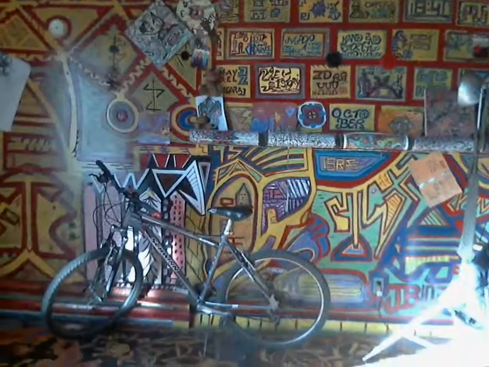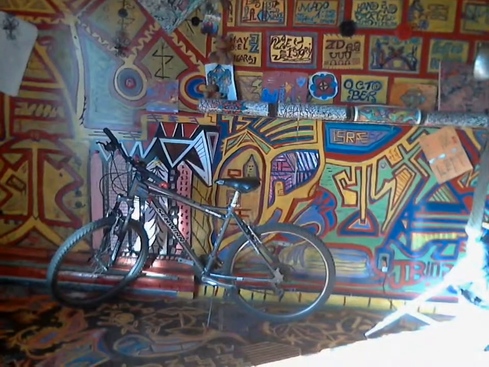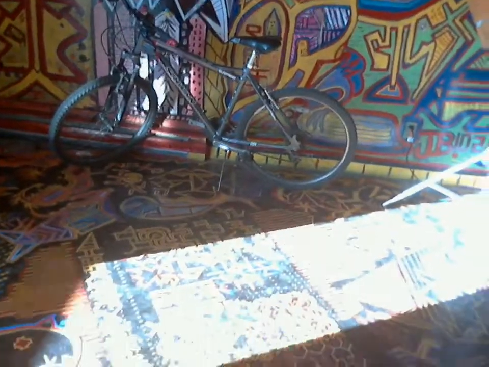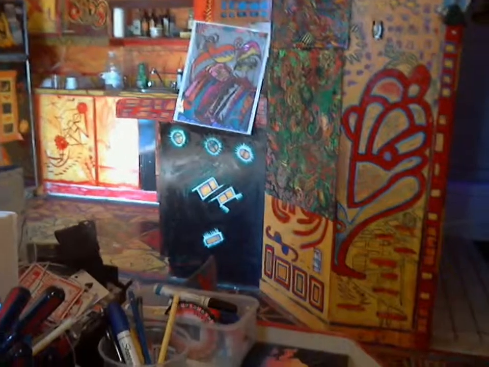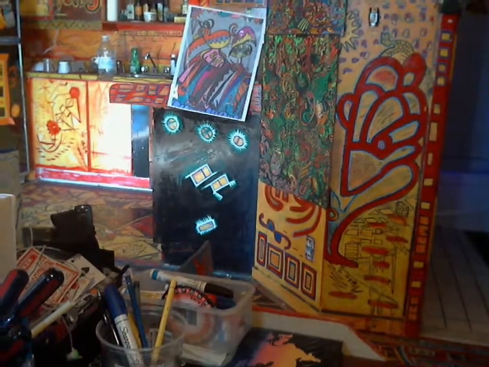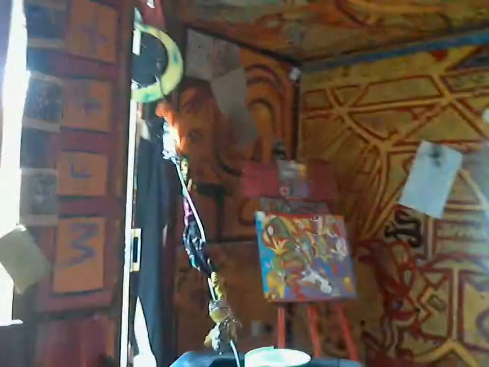I always like to show off that bike. Oh, does it show on the floor now? A little bit. I made a little bit of a change over there. I added a little bit of green. And I'd just like to tell you that it's sunny outside. And I like to just block off a little bit of the light.